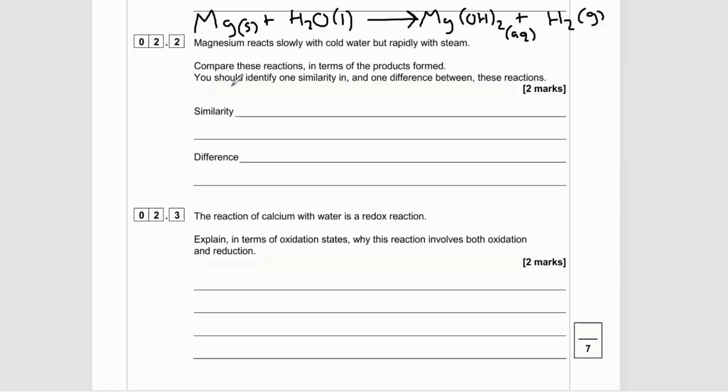So let's have a look at what we make when it's with steam. So we're going to have magnesium solid plus water. The only thing you want to change here in the reactants is that the water must have a G next to it. Just spotted that's not balanced because I've got 2 hydroxides there, so I need 2 waters. Yeah, that's all balanced.